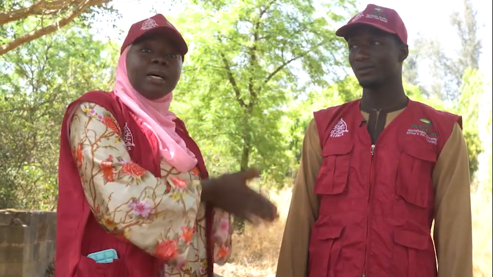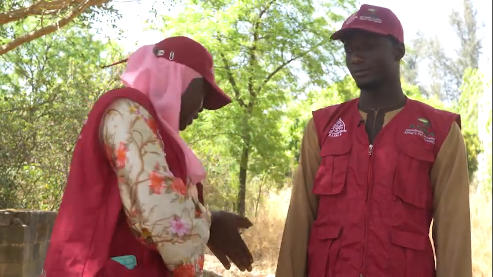Today we are on field again. After mixing the sandy loam soil with the organic manure, we're going to be asking the scientist the next step that we're going to do after mixing. He's going to be showing us practical examples of what to do next.